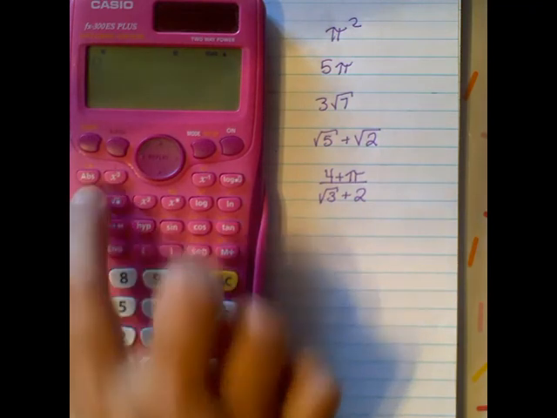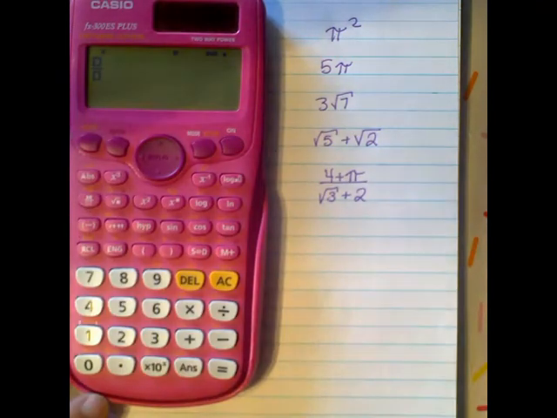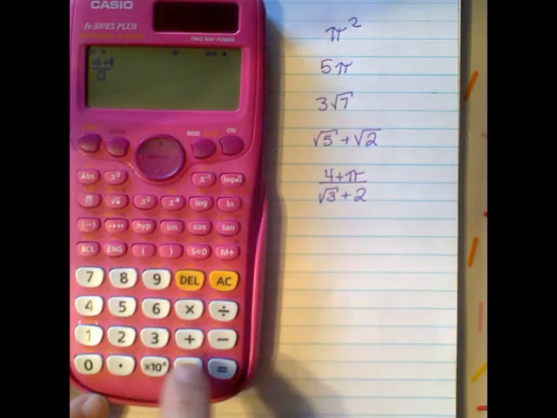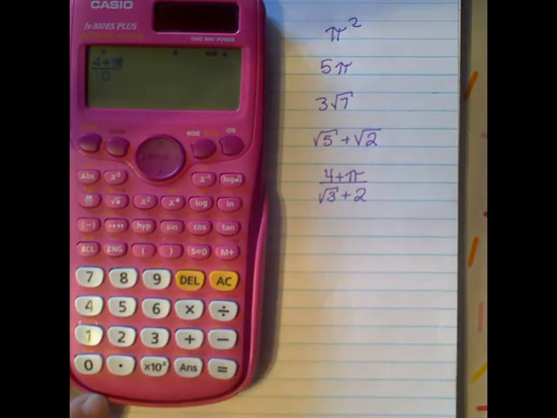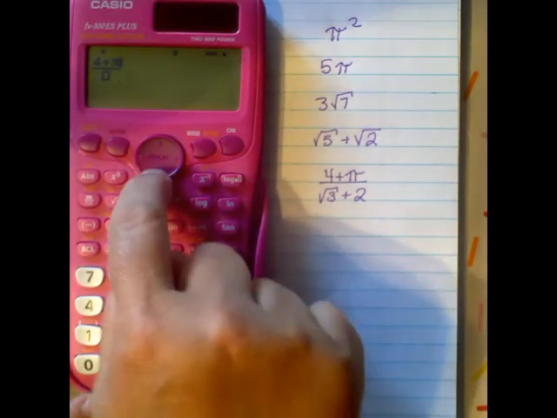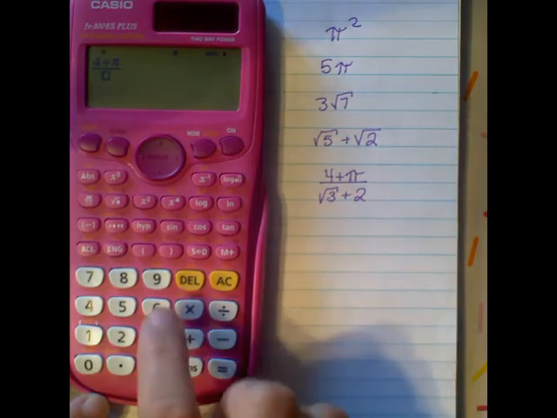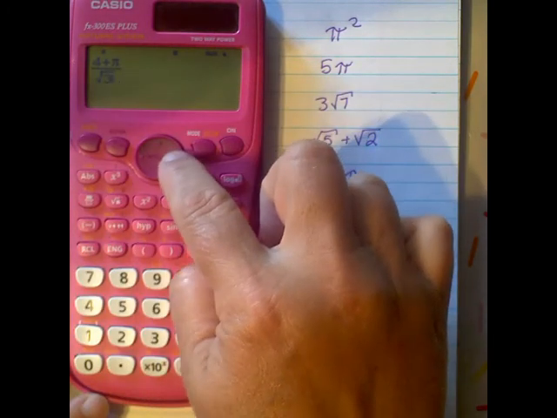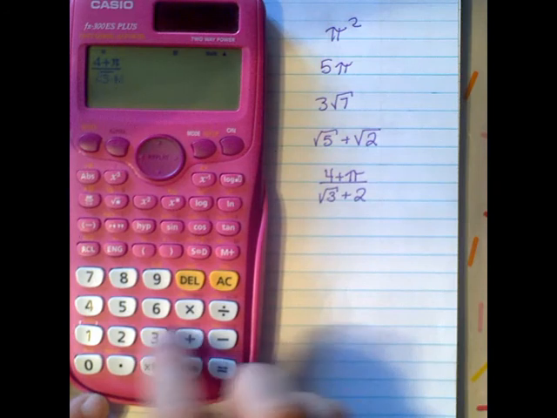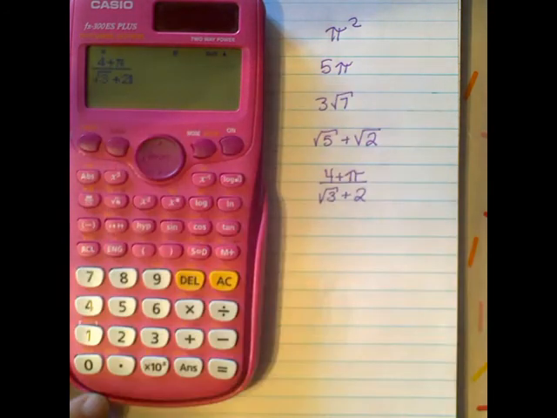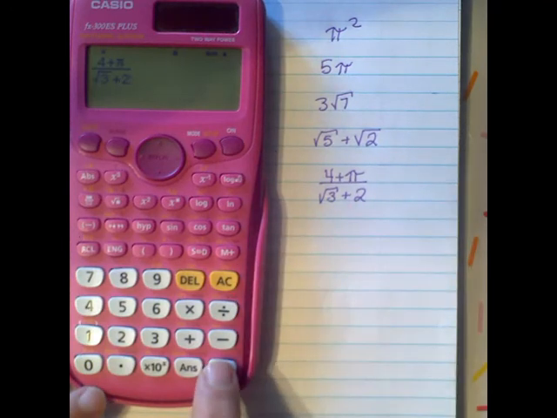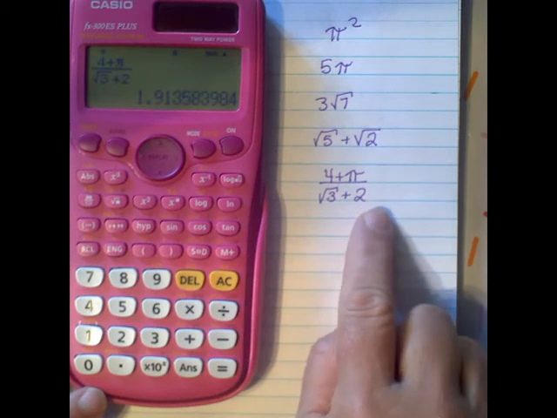We're going to hit our fraction button. Now our cursor's blinking at the top. We've got 4 plus, and we want pi. And we see that on the top. Now we use our little scroll button to go down. And on the bottom we want the square root of 3. Make sure you arrow over to get out from under that. Plus 2. And now I can see it. It looks exactly like it's written here, and we want to make sure of that so that we get the correct answer of 1.91.